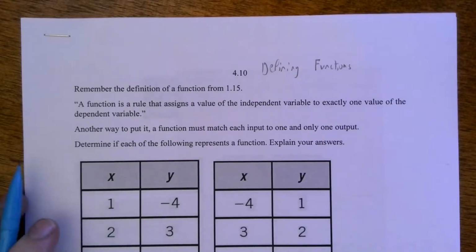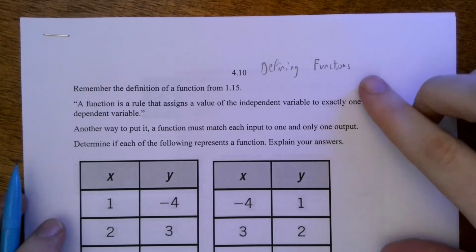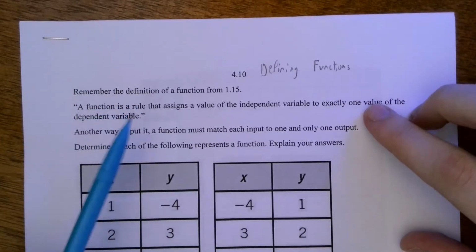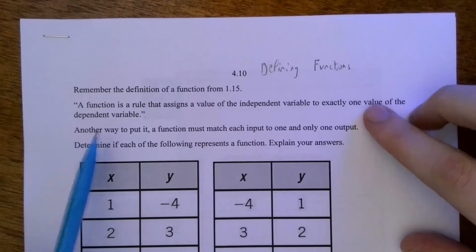Alright, so in 4.10 we're going to talk about defining functions a little bit more. Just from 1.15 and in some other sections as well where functions come up, I just wanted to restate the definition of a function.